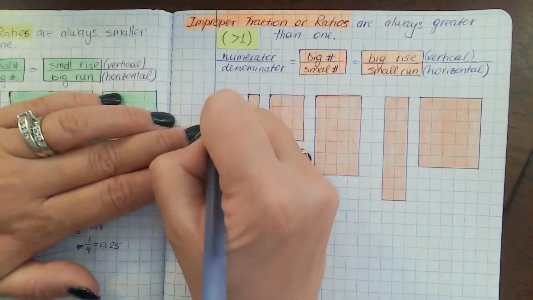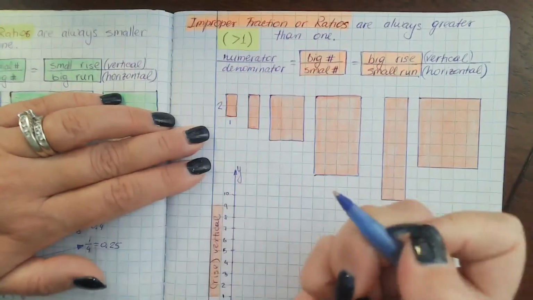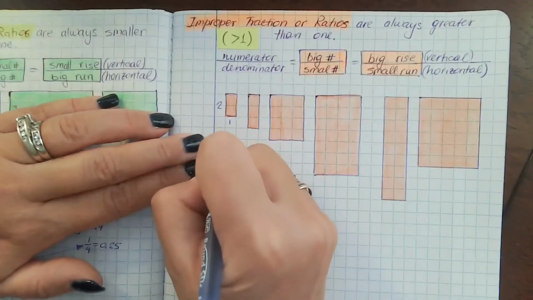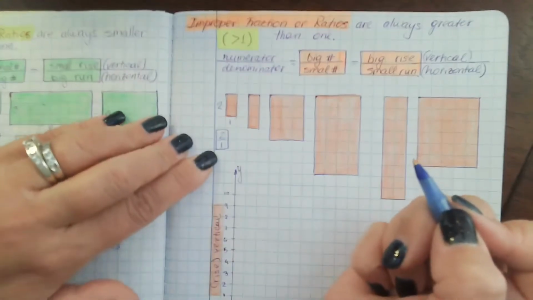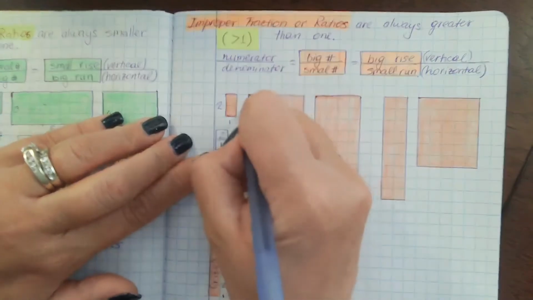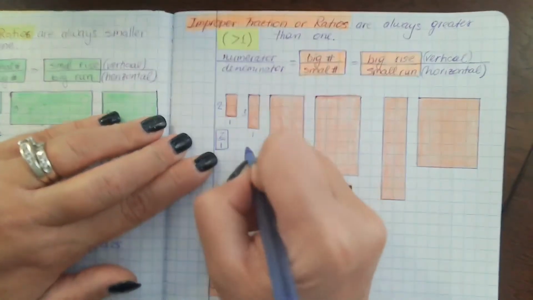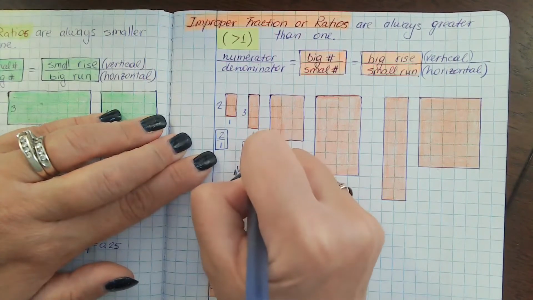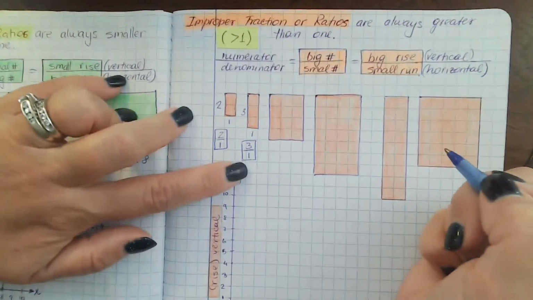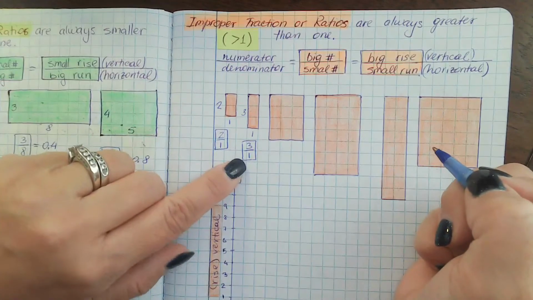So the first one, I have 2/1. In the ratio, that's 2/1. If I divide 2 by 1, that's just 2. Next rectangle is 3/1. In the ratio, 3/1. When we simplify, 3 divided by 1 is 3. So that's more than 1.